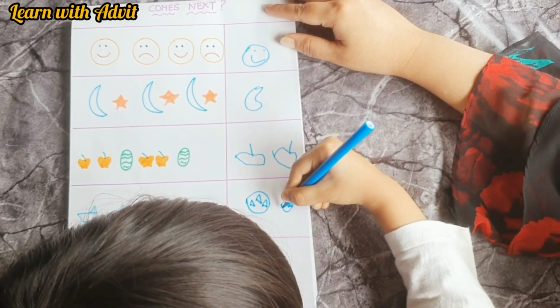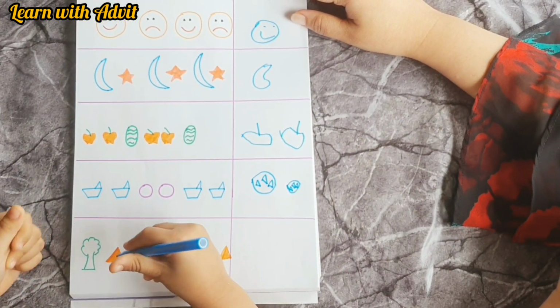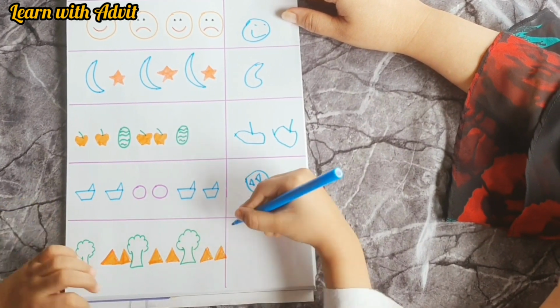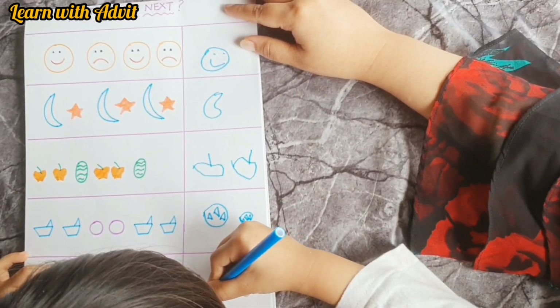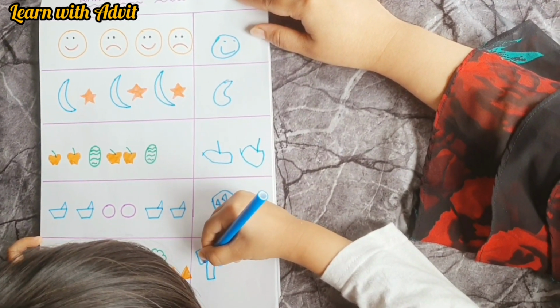Good. The next. Here we have tree, triangle, triangle, tree, triangle, triangle, tree, triangle, triangle. So next, what will come? Tree? Good. It's a big tree.